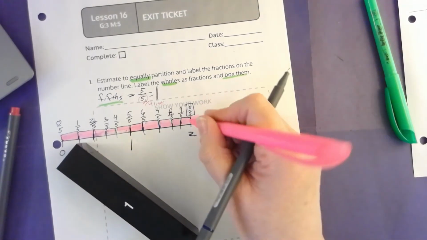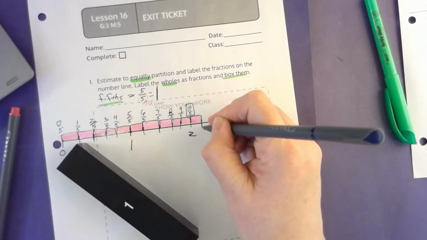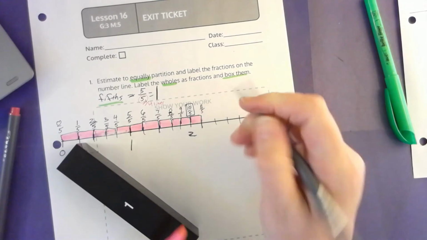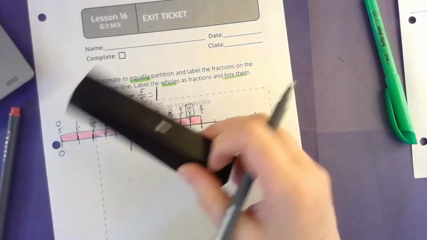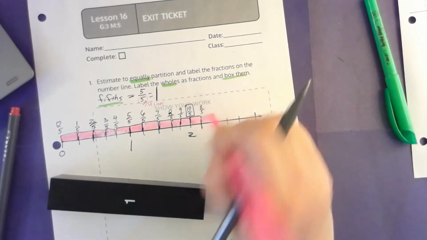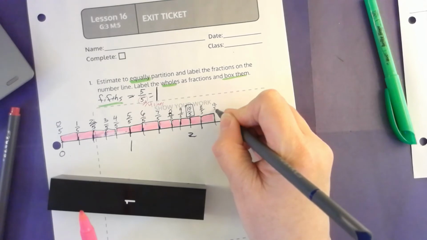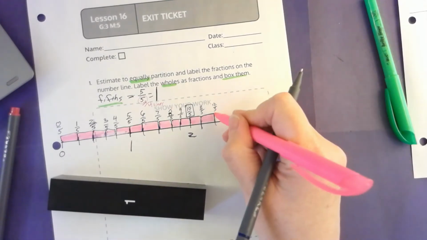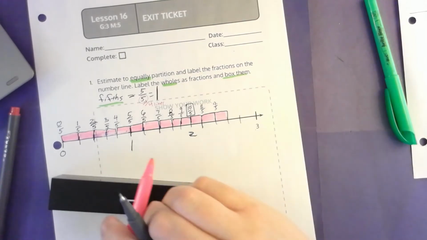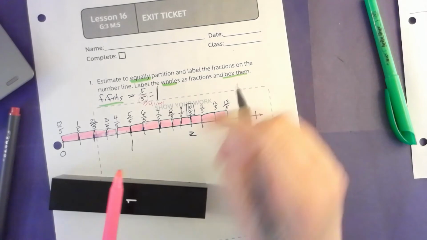Okay, so now I'm going to add, so we're at another block here, which is 11 over 5. And the bottom number always stays the same because we're dividing one whole into 5 pieces. Okay, and now another 12 over 5. And another one. We got to go all the way to 3 whole units. So that's 13 over 5.